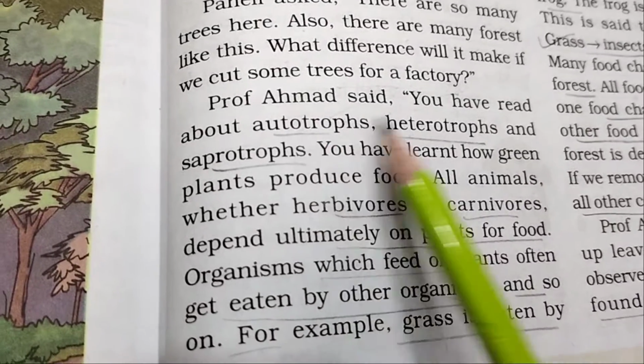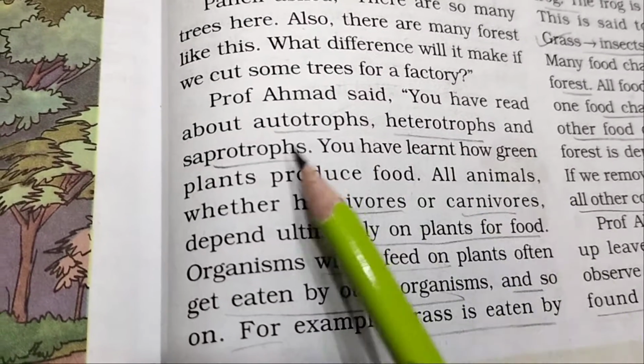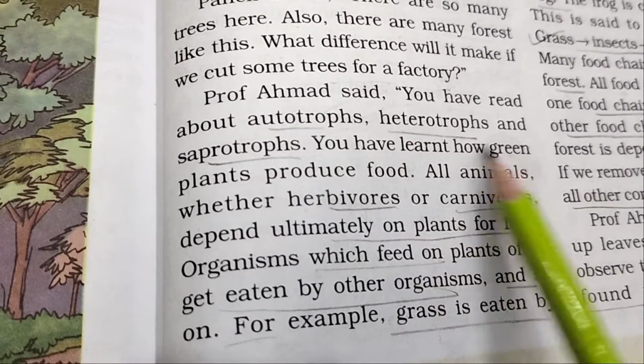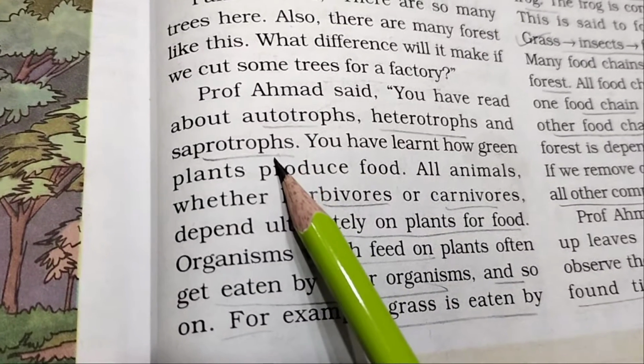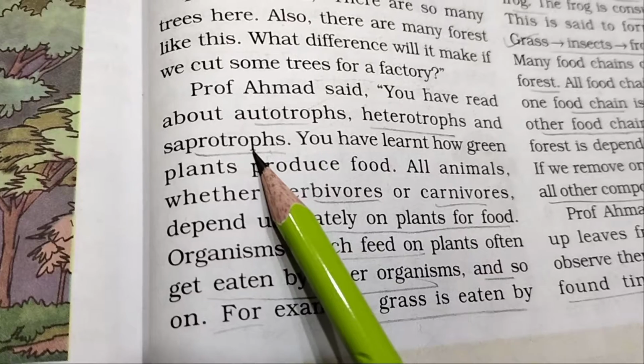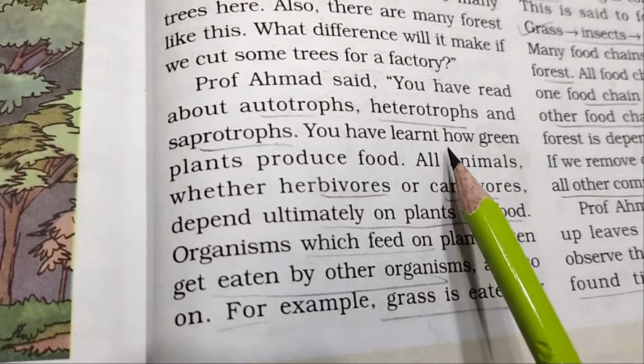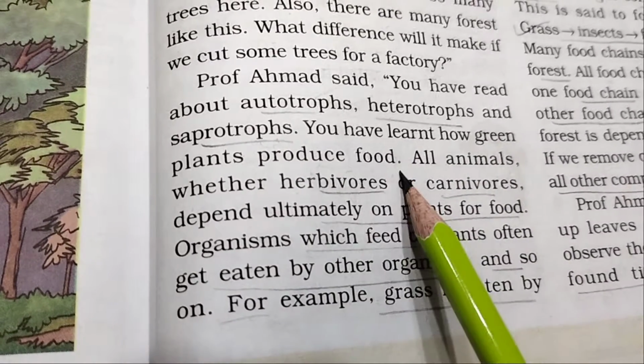So Professor Ahmed said that you have read about autotrophs, heterotrophs and saprotrophs. Yes, you have also read about these three types of nutrition. So we have learned how green plants produce their food.